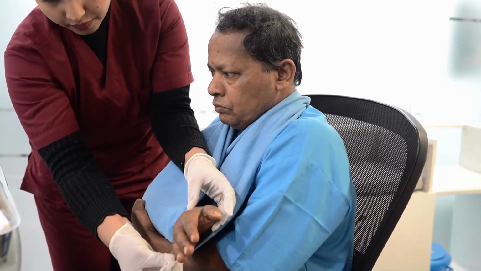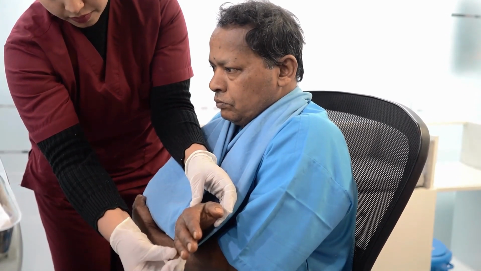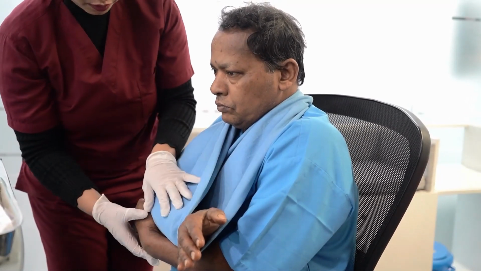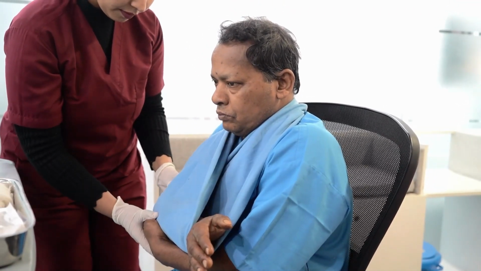Check the circulation in their fingertips every 10 minutes. Press their nails for 5 seconds until they turn pale, then release to see if the color returns within 2 seconds.